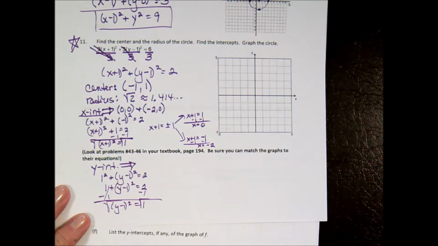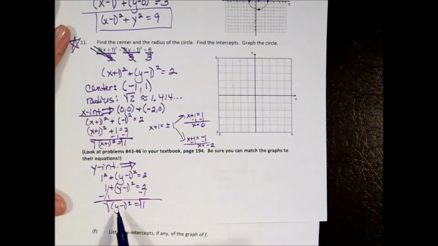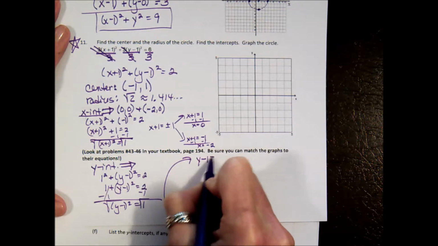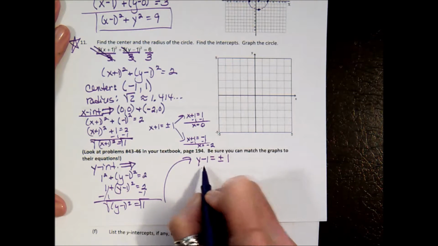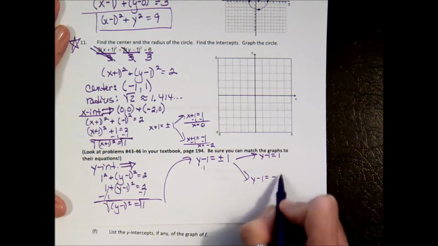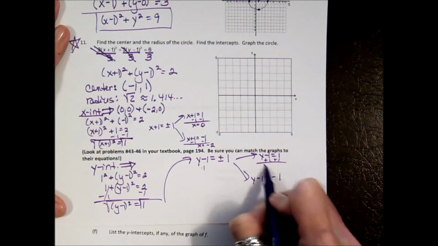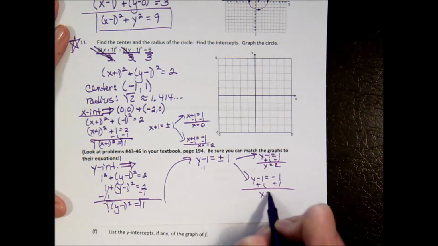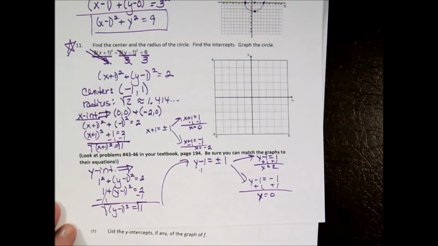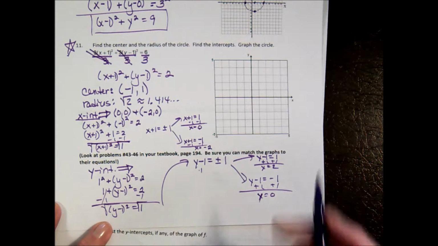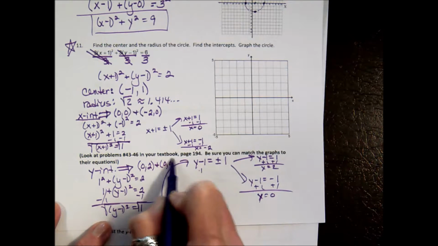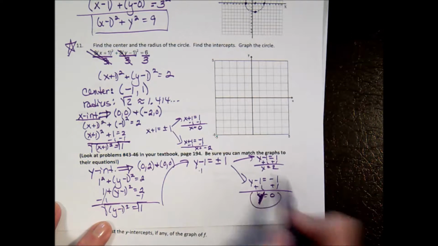Now, the other thing you could have done at this point is FOIL that out and then factor. I actually think this is easier. And so what we have is y minus 1 equals plus or minus 1. Let's split that into 2. y minus 1 equals plus 1, y minus 1 equals negative 1. I add a 1 to both sides. I get y equals 2 and y equals 0. So in this case, my y-intercepts are the point (0, 2) and (0, 0). This is a y, not an x. So you can see your two intercepts there.